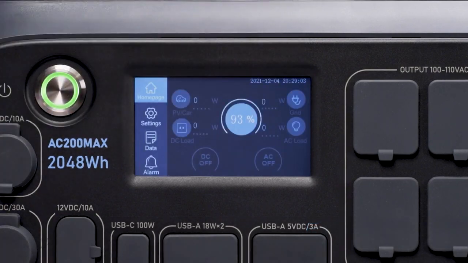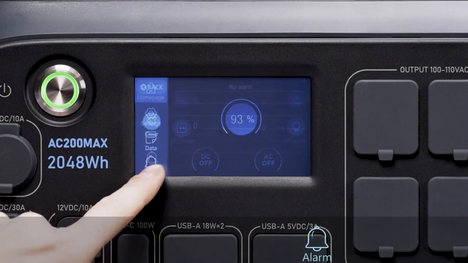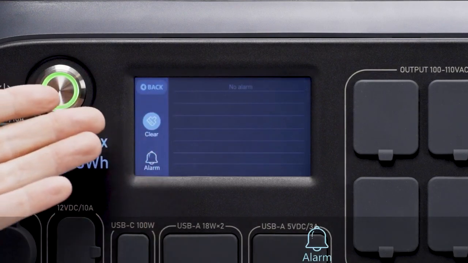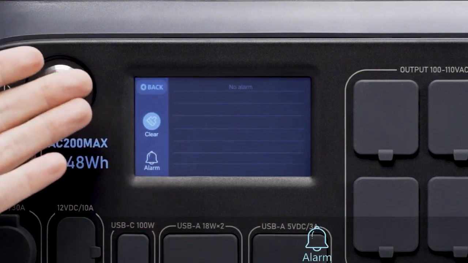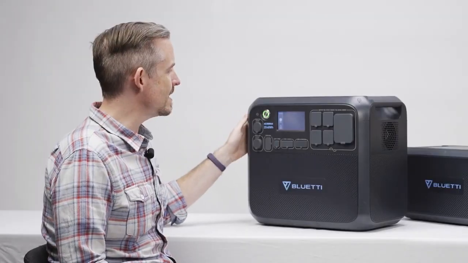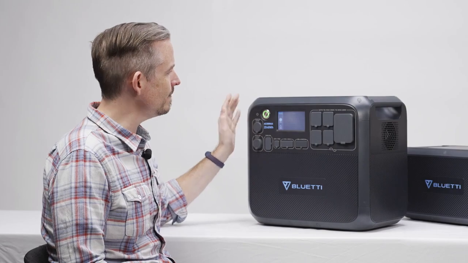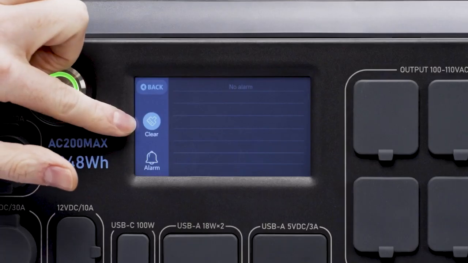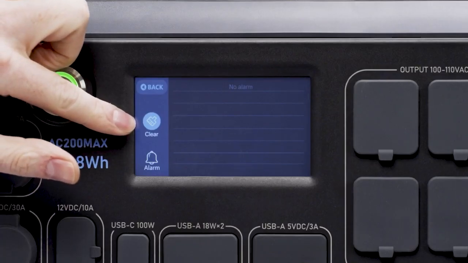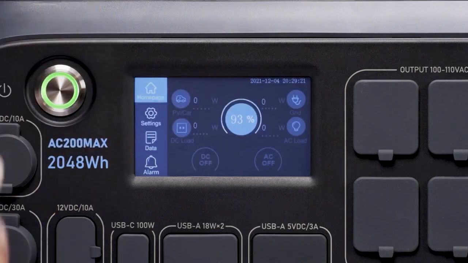Finally, we can click on the alarm button, and from there you can see any current alarms that your AC200MAX is trying to warn you about. In this case, we have none, but you could also click here to clear those alarms. And that is the entire menu of the AC200MAX.